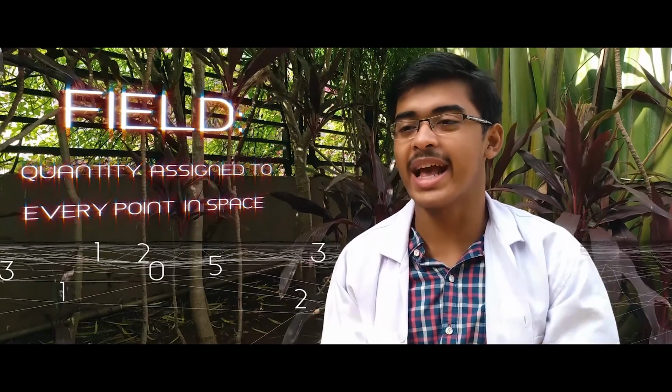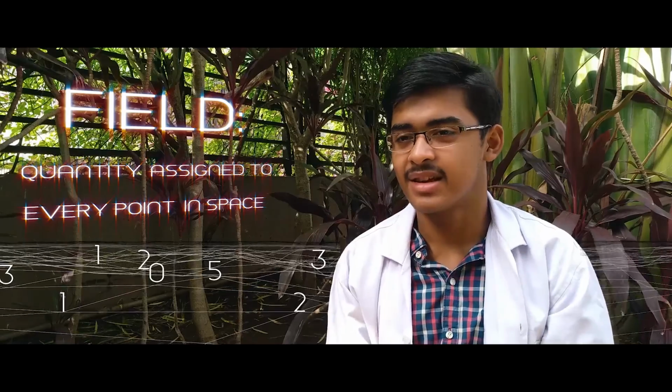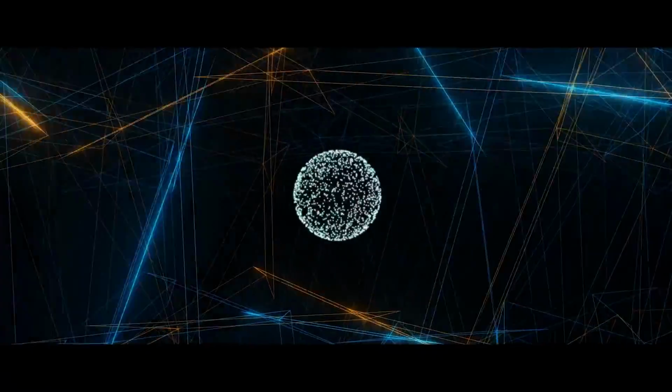What are these fields? And how are these fields the fundamental blocks of all nature? Put it simply, a field is just a quantity assigned to every point in space. To understand why fields are so fundamental, we need to take a look at some fundamental particles.